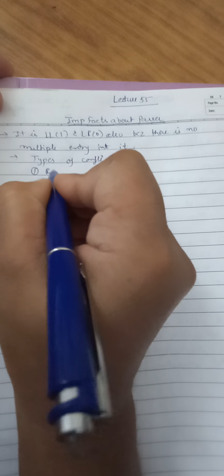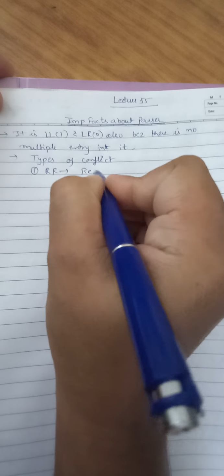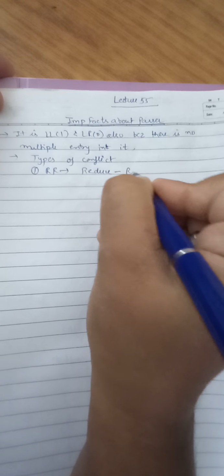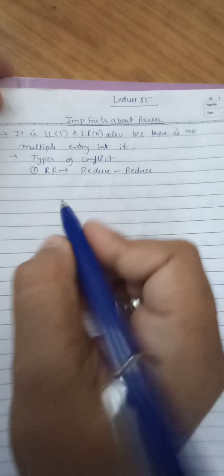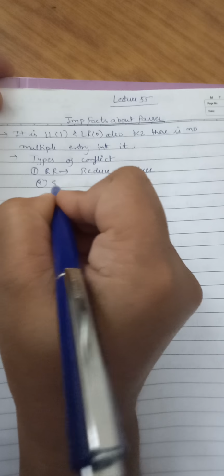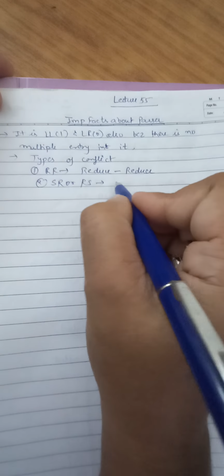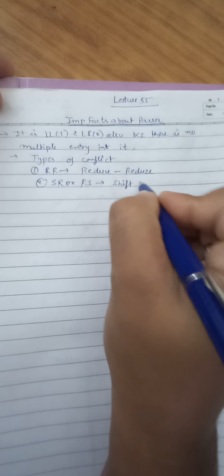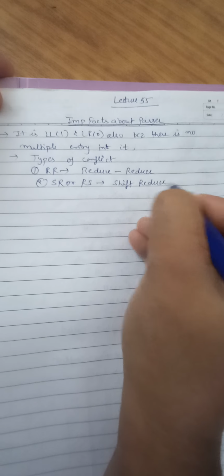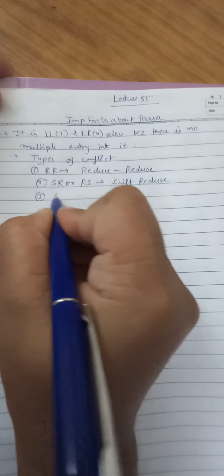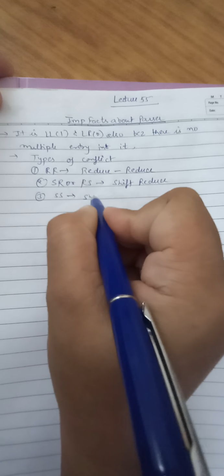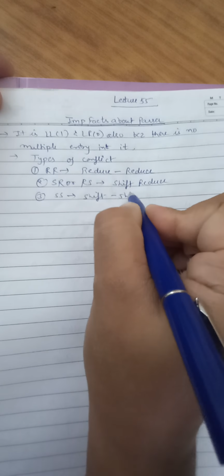The first is RR, or we can say reduce-reduce. The second is SR or RS, meaning shift-reduce or reduce-shift. And the third one is SS, that is shift-shift.